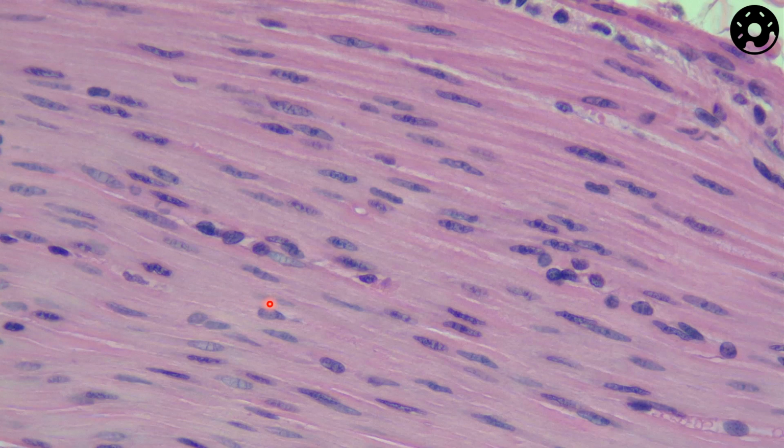So those are the three types of muscles. Feel free to review this as much as necessary, or you can move on to the next video, which is the neural tissue.